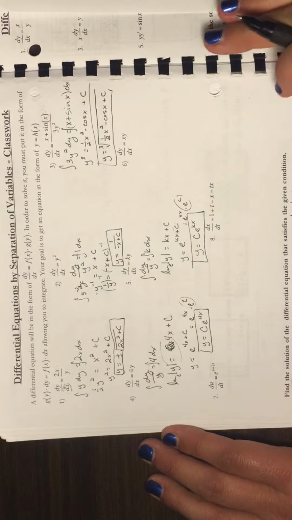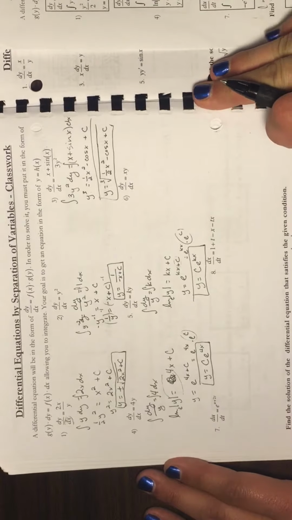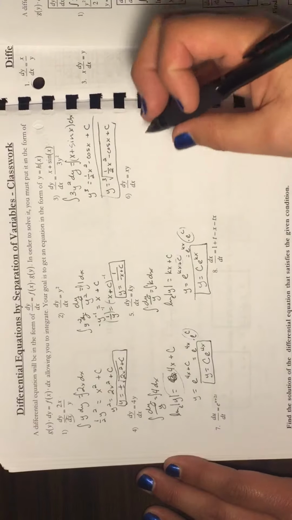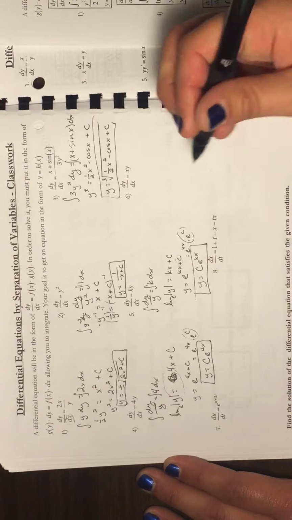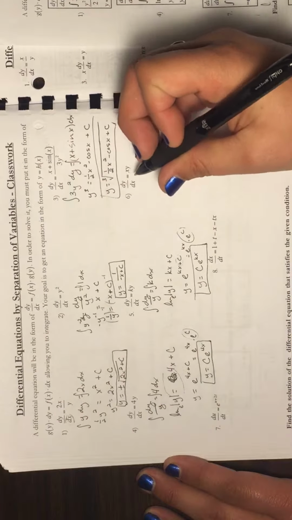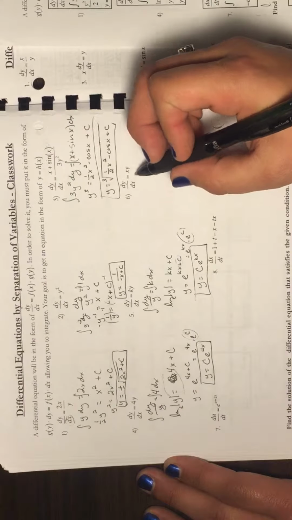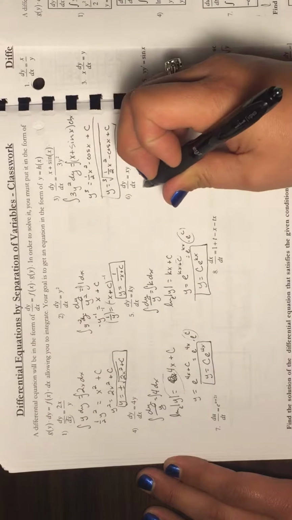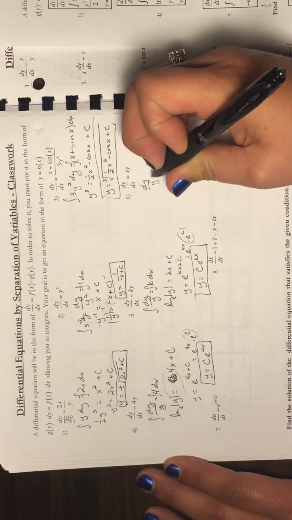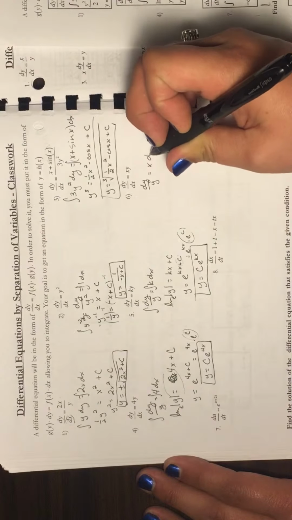Okay. I think number 6 turns out this way also. So let's go ahead and take a look at that one. And remember, reverse these, slow them down. Hopefully this is going to make some sense. So multiply by dx, divide by y. dy over y equals x dx.